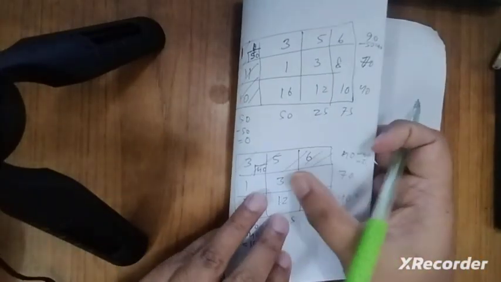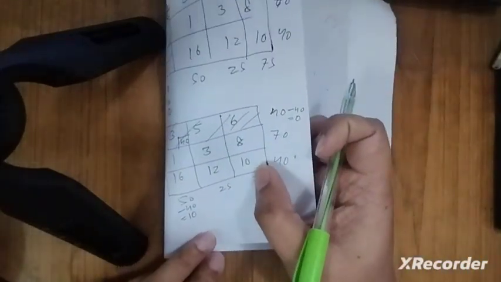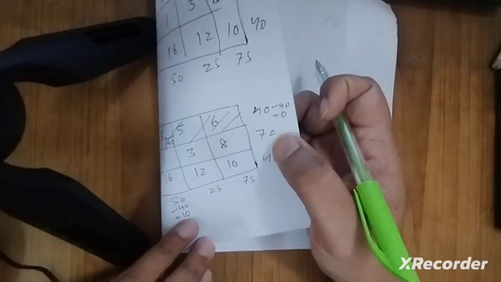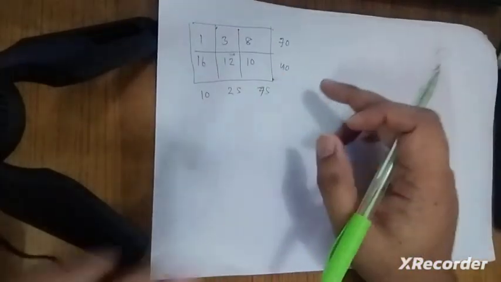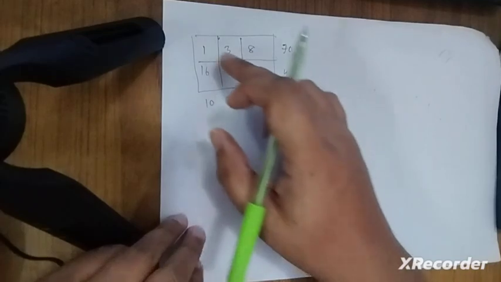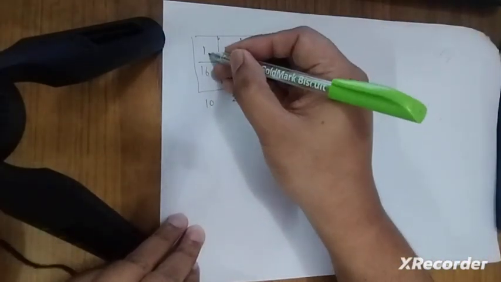We write this matrix, 1, 3, 8, 16, 12, 10, with demand 10, 25, 75 and remaining supply 70 and 40. Within this matrix, again go to the northwest, that is 1. Between 70 and 10, the lowest is 10.